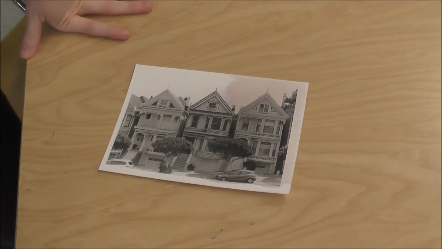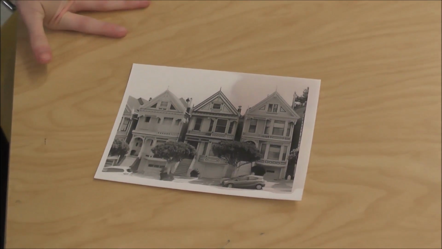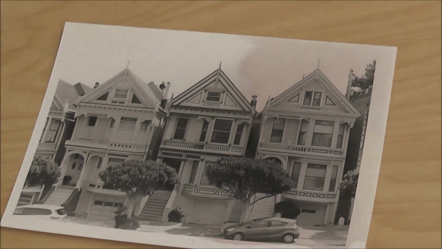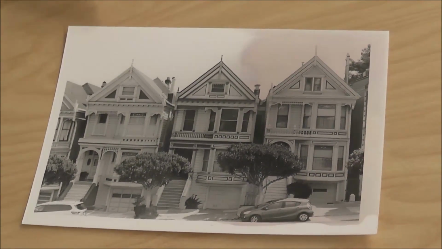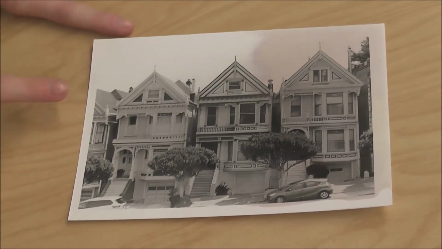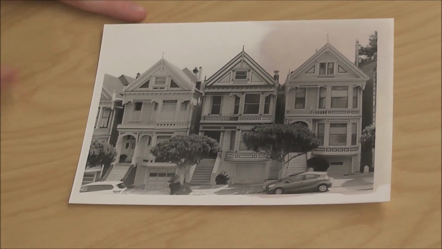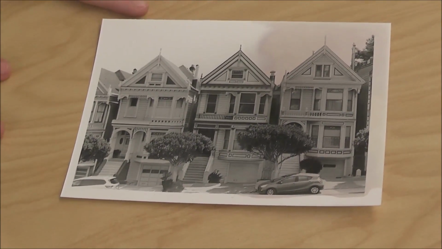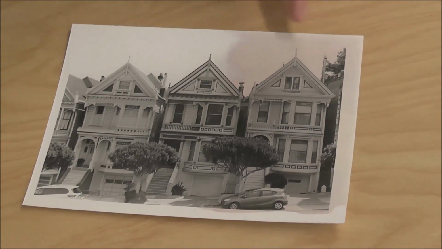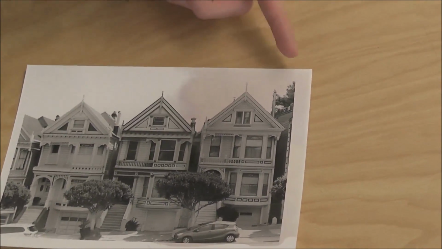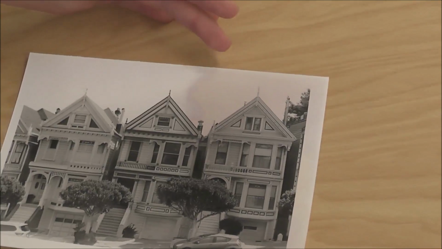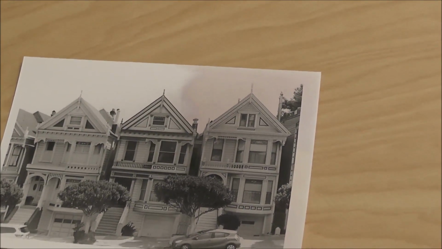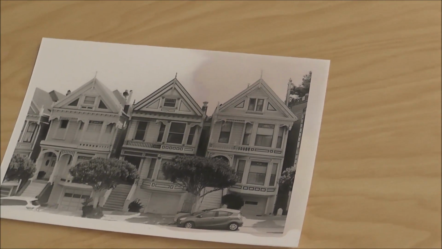Okay, so this is a print I made earlier just to show you guys what happens if you don't leave your picture in the fixer for long enough, or the developer. As you can see, there's not a lot of contrast happening, and that's because of not leaving it in the developer long enough. And this strange color that's happening over here is from not leaving it in the fixer long enough. So obviously you don't want that to happen, so leave your pictures in the chemicals for the time needed. So there we have it, our print.